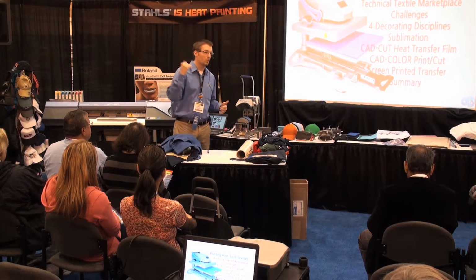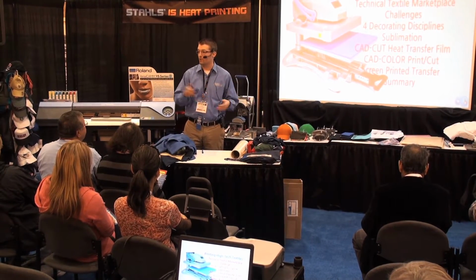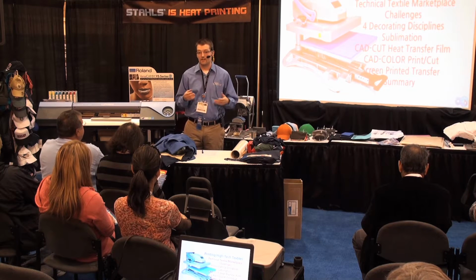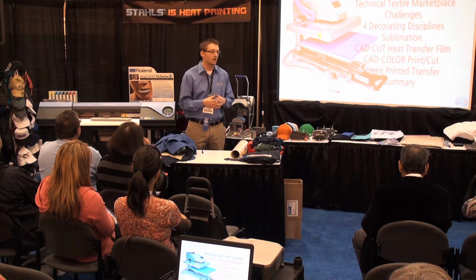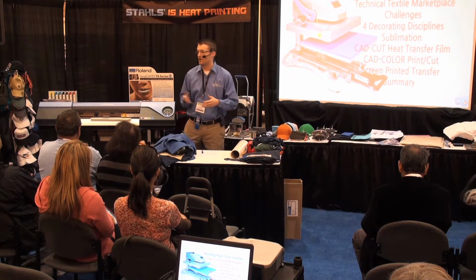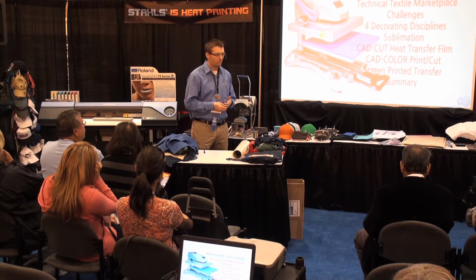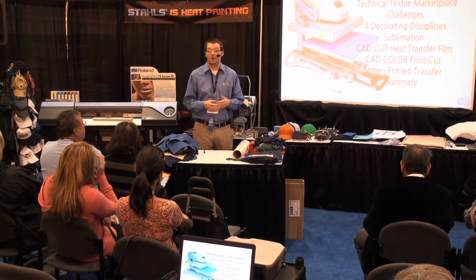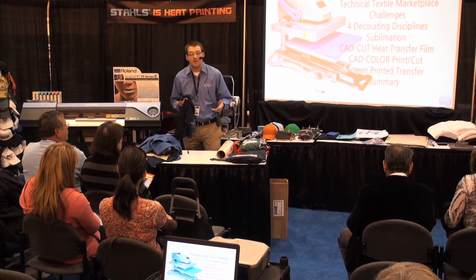There's always going to be a breaking point on every job where it makes sense to either heat print it or screen print it. And that's based on number of colors and quantity. So we won't go through that whole scenario, but I'll show you an example later where we'll look at a few color design and talk about what it will cost to screen print versus heat printing it. So these things are tough to decorate. Let's take a look at some of the fabrics that make up technical textiles.